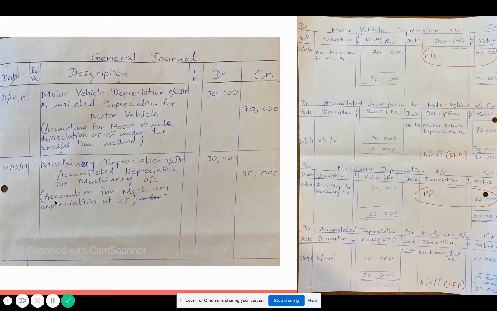And the narration will be accounting for machinery depreciation at 10% on cost, or you can give any narration which is relevant for this.